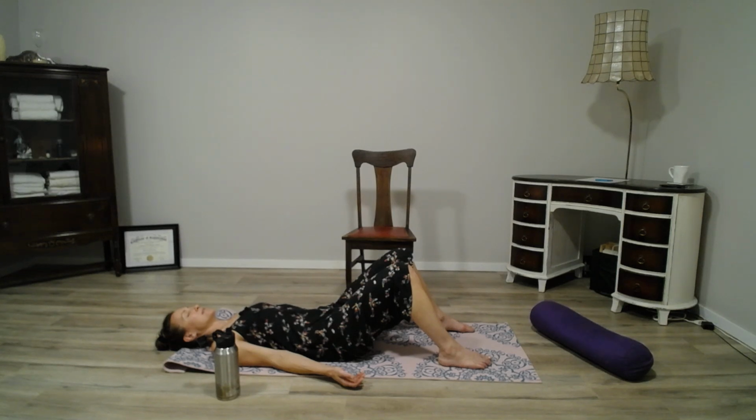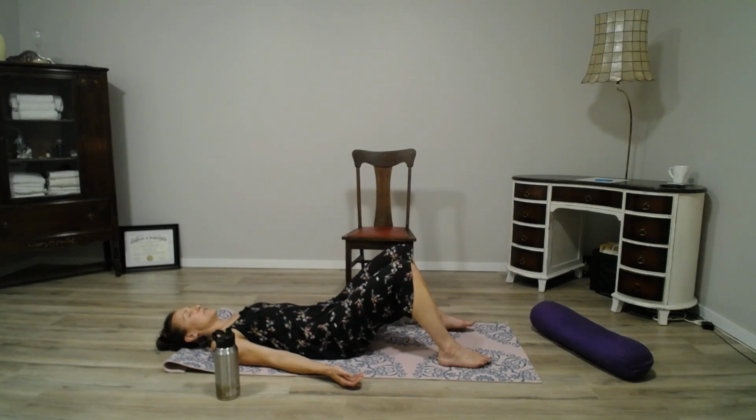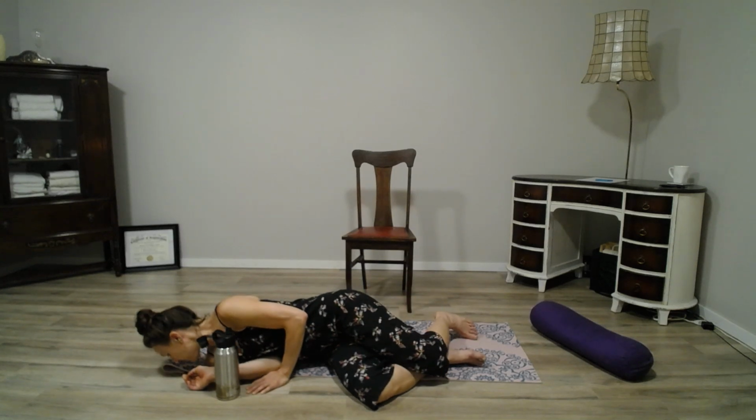Breathing a few breaths here. Maybe for the last part of a movement practice. Beautiful. So let's find our way back into that pinwheel posture.